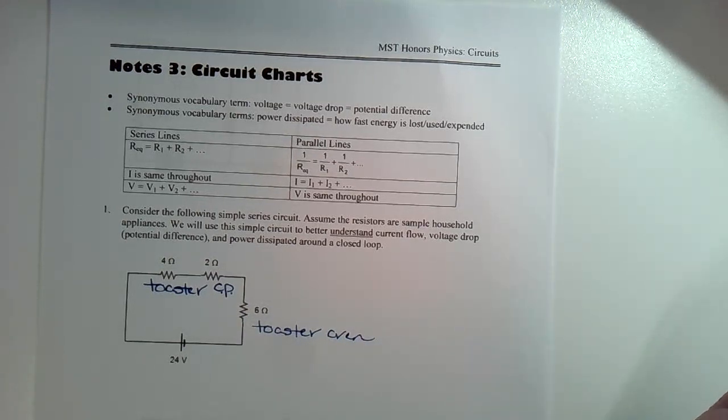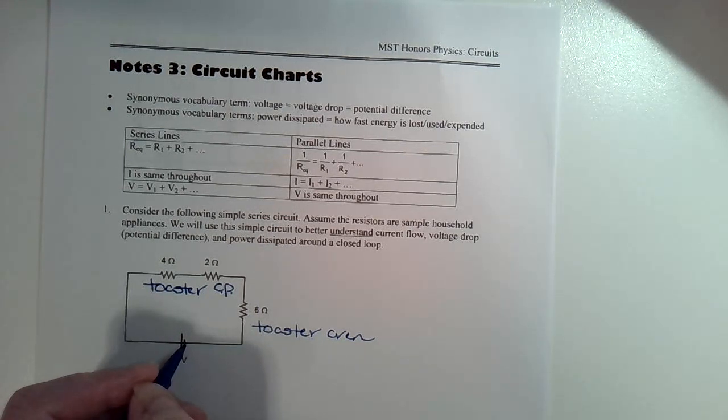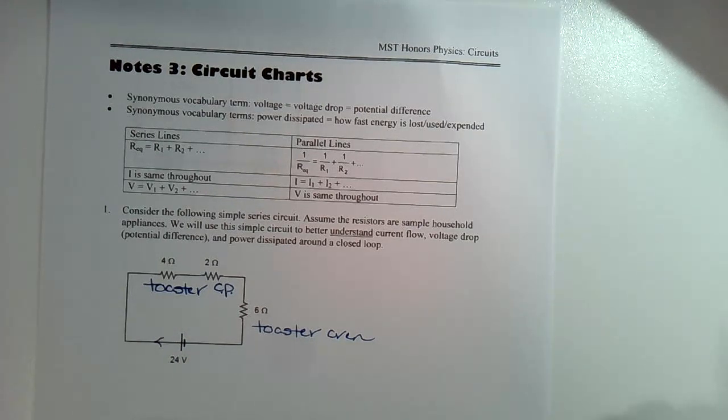So when you plug things in, they function as resistors. The energy source in my circuit is going to be the battery. And you can see that my battery here is 24 volts. And you can see that the electrons, remember we're going to pretend they come out of the positive side of the battery, so they're going to be going this way.